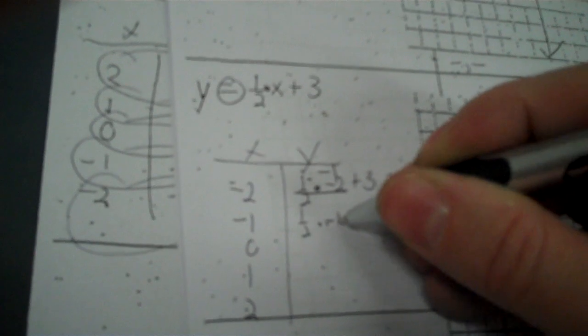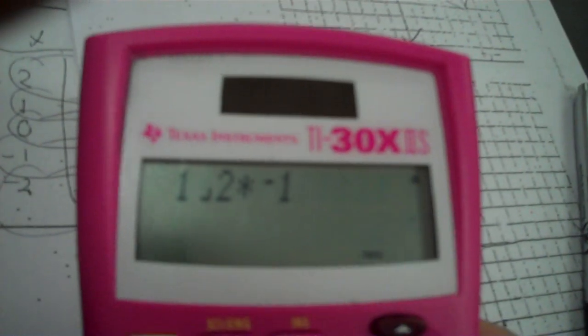Now I put negative 1, so 1/2 times negative 1 plus 3. If you need a calculator, go for it, but when you take even a fraction times 1, it's just the fraction, but it will be a negative. Keep that on your calculator so you don't have to punch it in, and then plus 3. I got 2.5. Now I take 1/2 times 0 plus 3. So that's 0. 0 plus 3 is 3.